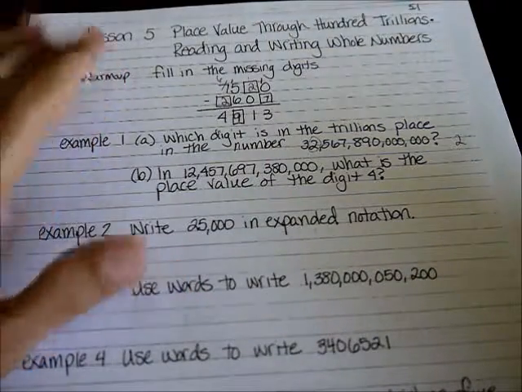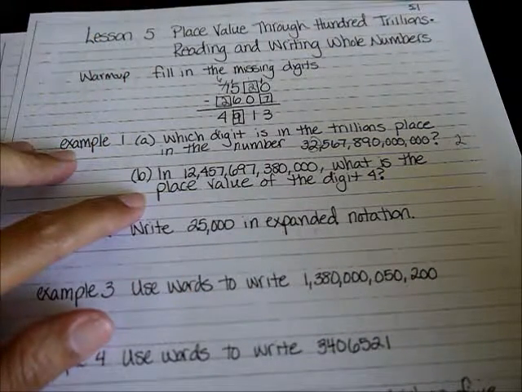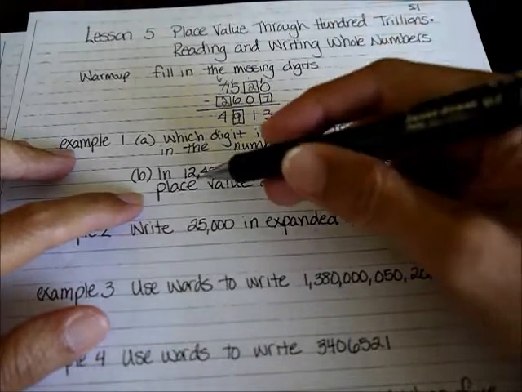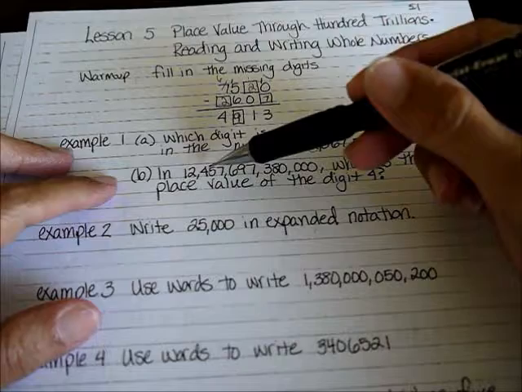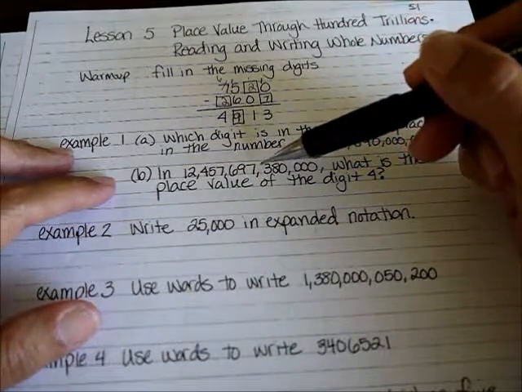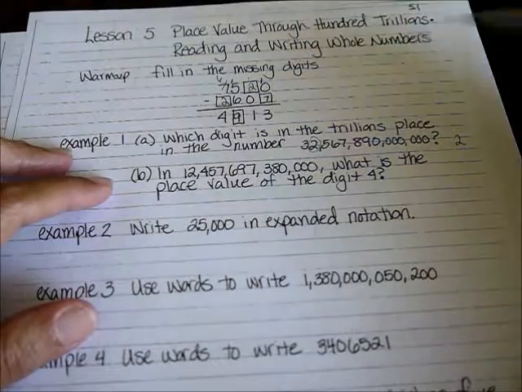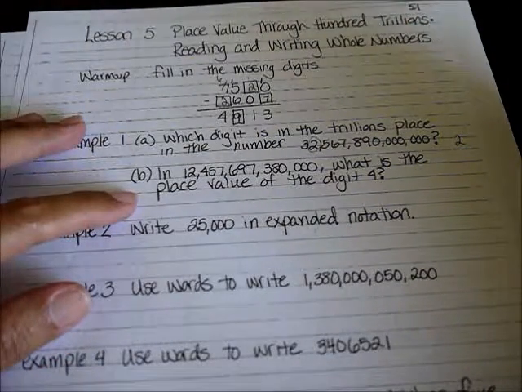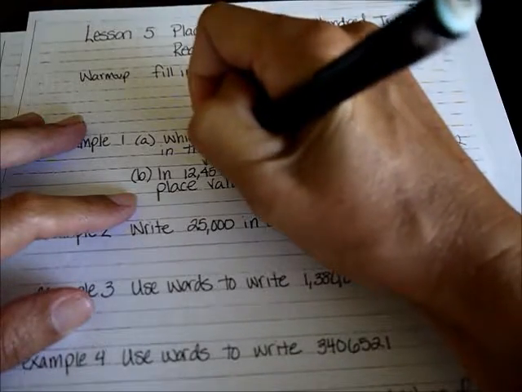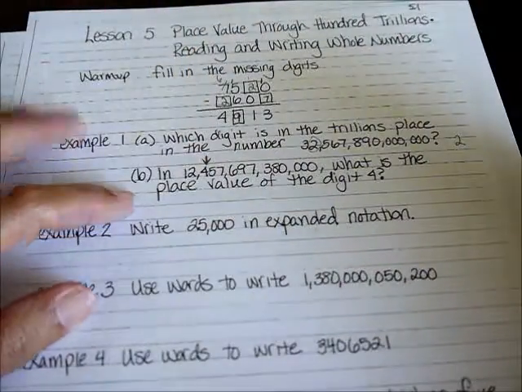Okay. In this number, what do we have here? Thousands, millions, billions, trillions. So this is 12 trillion, 457 billion, 697 million, 380,000. What is the place value of the digit 4? All right, so here's the digit 4. What place value is that?